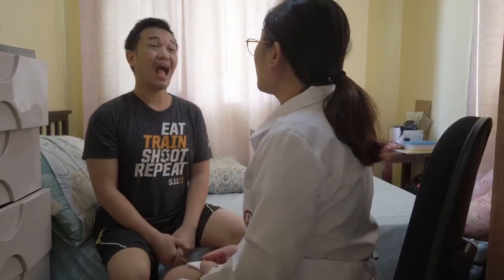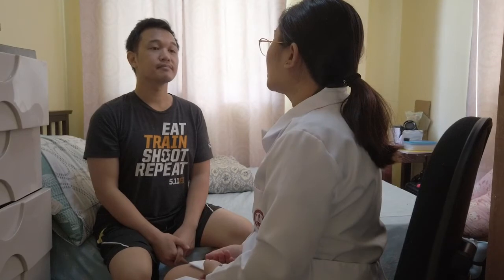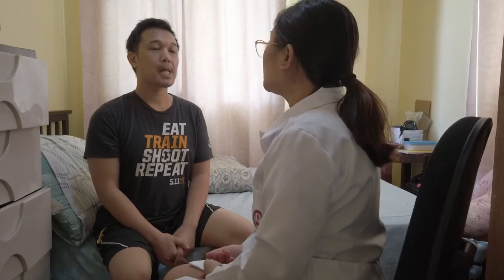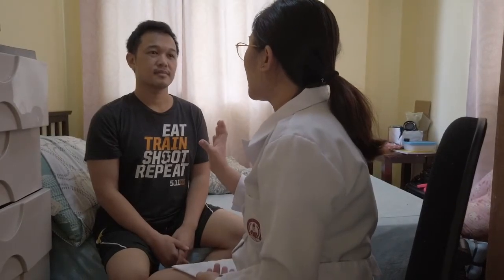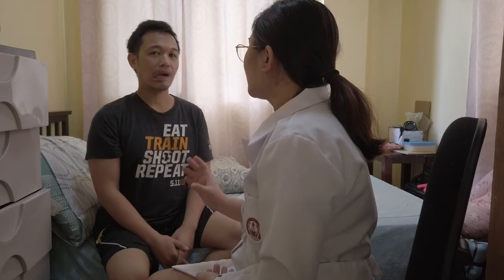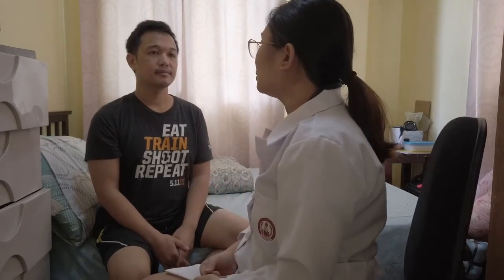Next is I will be assessing the range of motion of the muscles for mastication. Sir, can you open your mouth? Close. Can you protrude your jaw? Retract. Okay. Can you move your jaw from side to side? Thank you. So the next exam is to assess the shoulder of our patient.